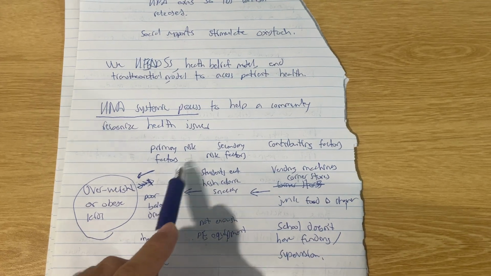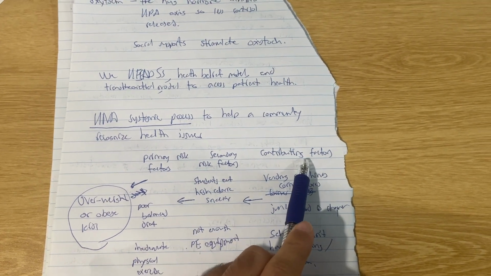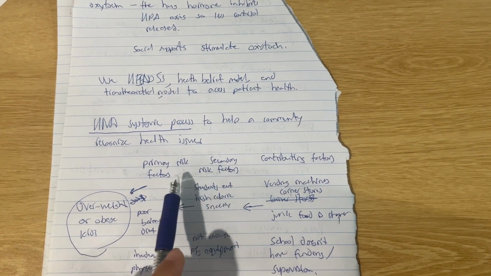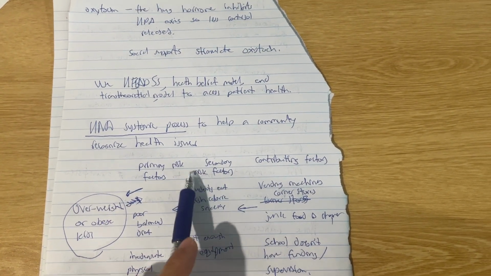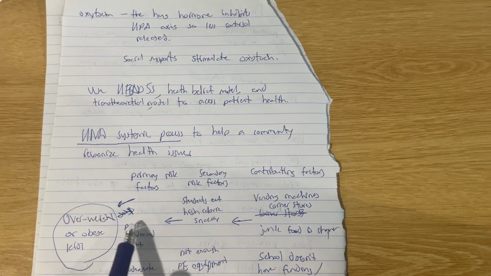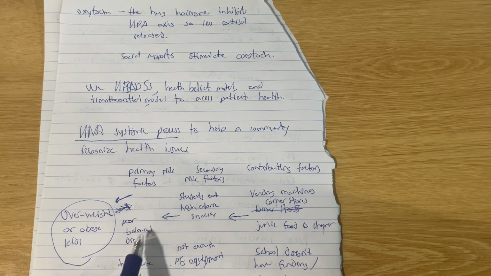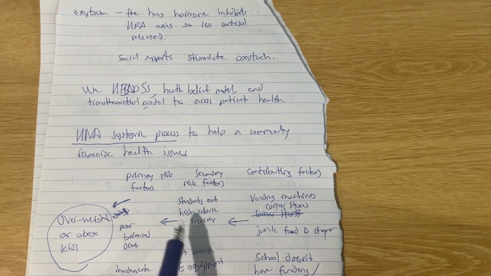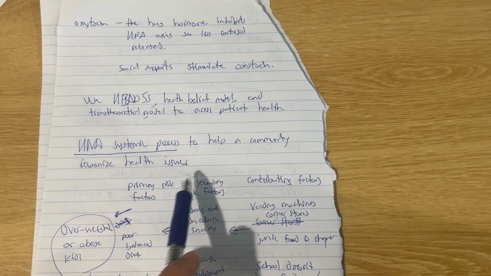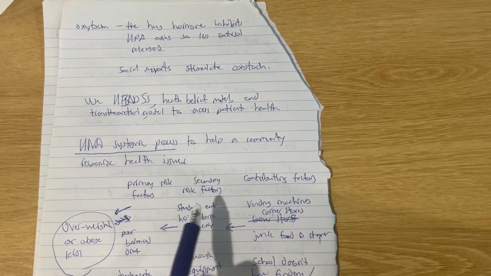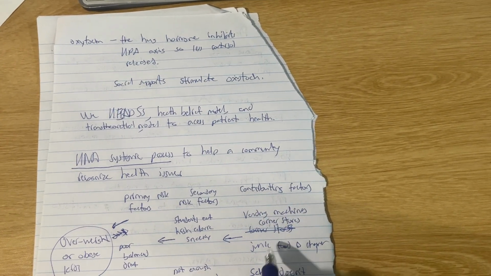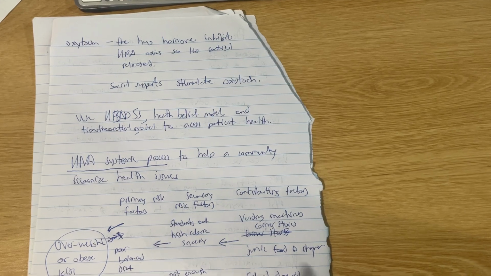You're going to have primary risk factors, secondary risk factors, and contributing factors. It can get confusing between the primary and secondary risk factors. I just like to think of a secondary risk factor as something that's more detailed of the primary risk factor. So for example, a primary risk factor could be poor balanced diet, and a secondary risk factor would be that students eat high calorie snacks. It's kind of the same thing. So I like to think of the secondary risk factors as just a more detailed version of the primary risk factors. And then the contributing factors is what is directly contributing to the high calorie snacks.